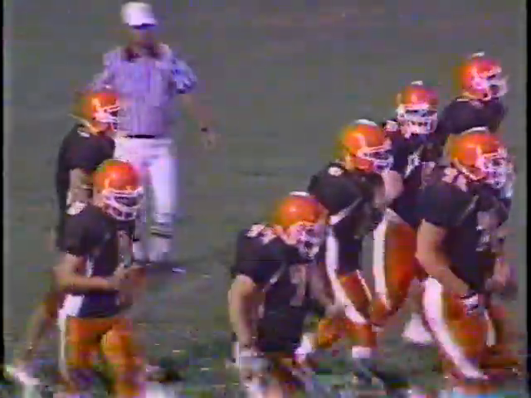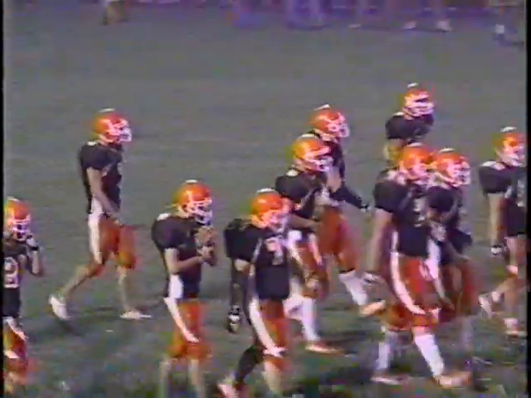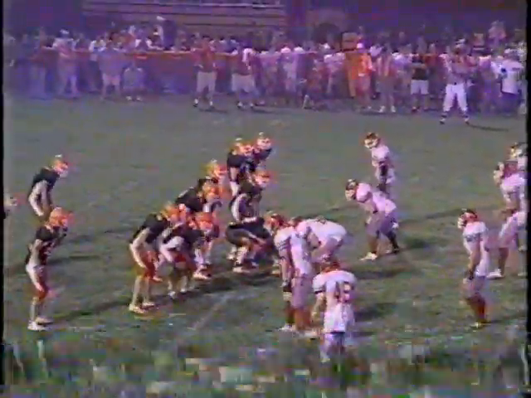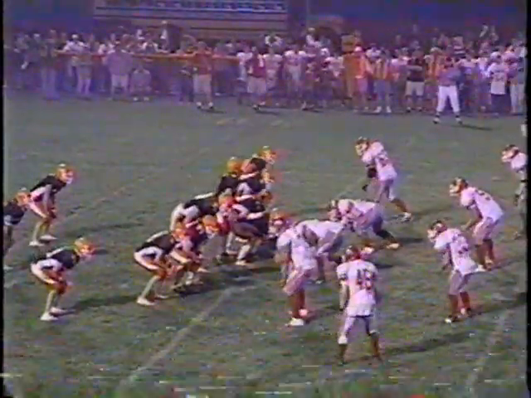3rd and about 7. 8:38 to play in the 3rd quarter. Buckeyes 0, Tomcats 0. Huge crowd on hand tonight, lined all the way around the field. Buckeyes 3rd down and about 7.